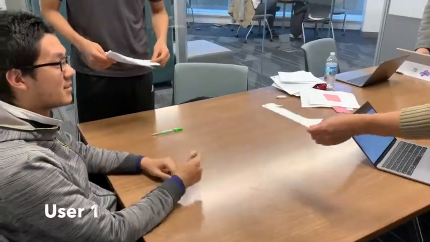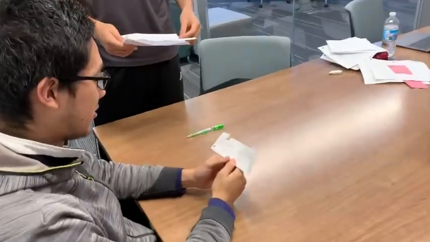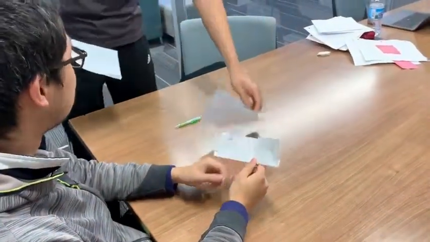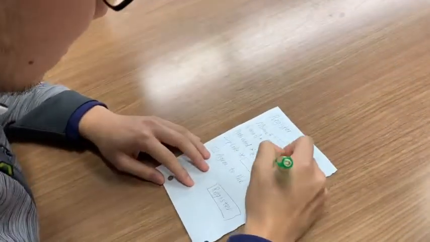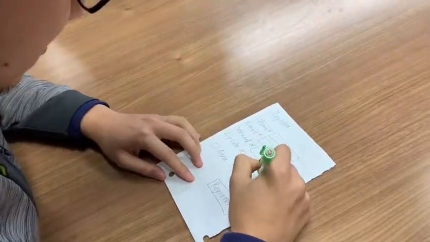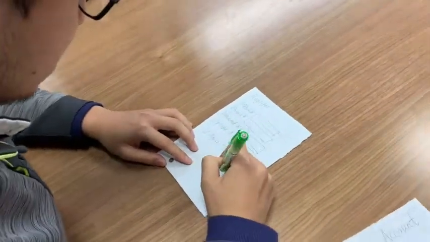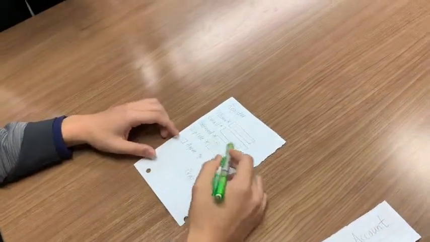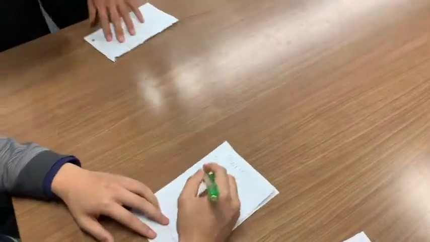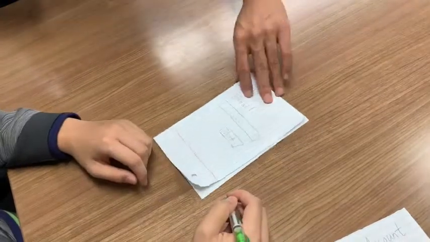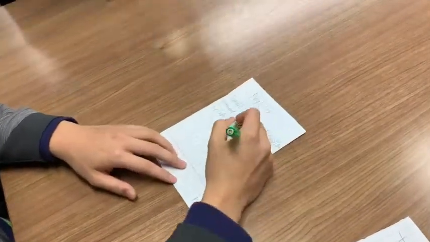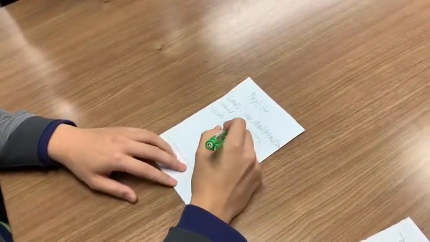This is your first task. Do you understand your first task? Create an account. Yeah. I think there should be a confirm password. This one has the same problem.